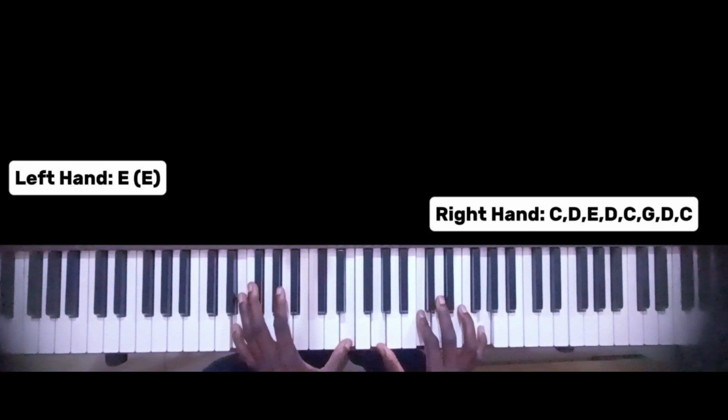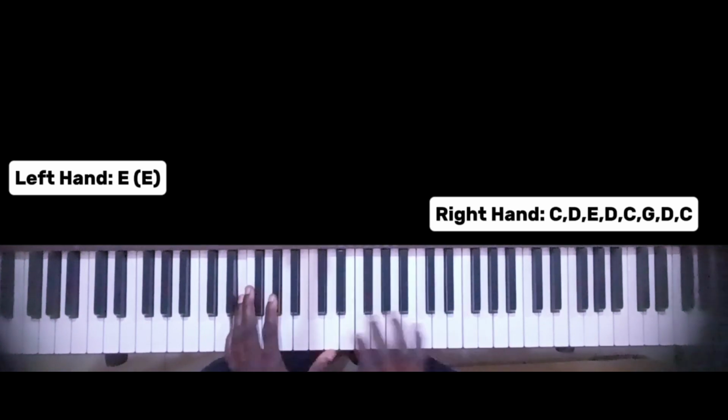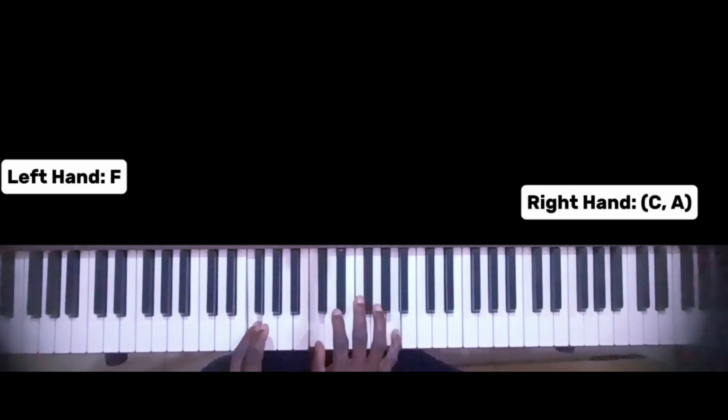This is the next chord. You play your so like a broken chord 2. That's for your right hand. For your left hand, you just play a single note, which is the mi. Then you do this again. It's your do la on your right hand, then fa on your left hand.